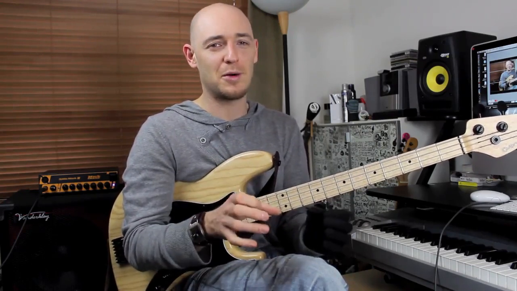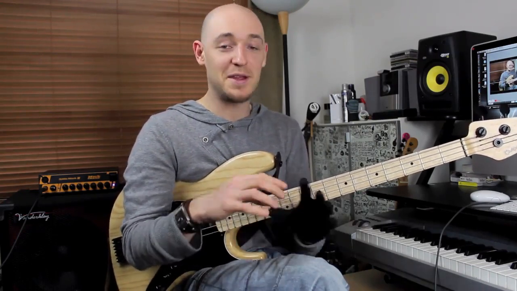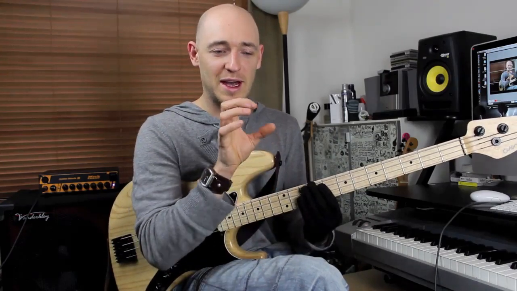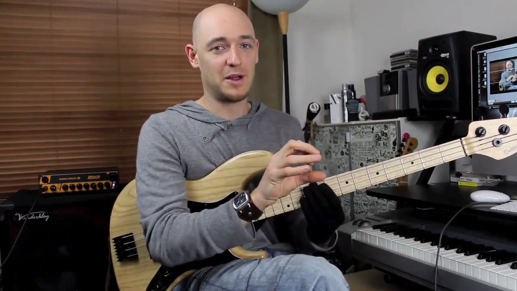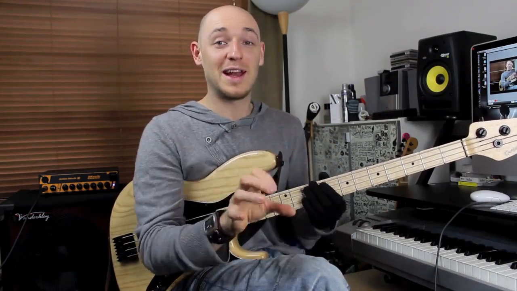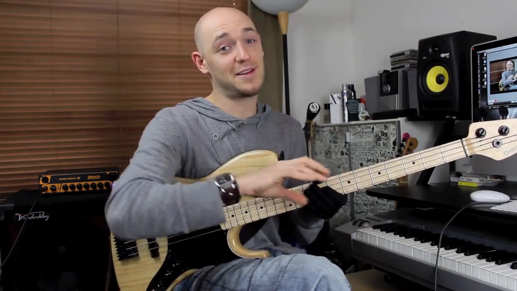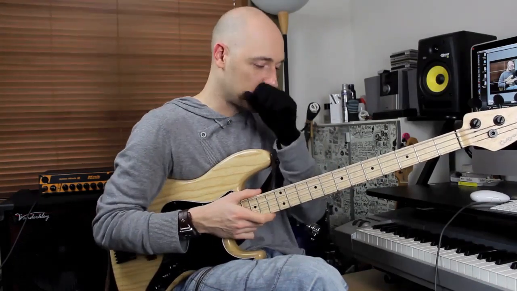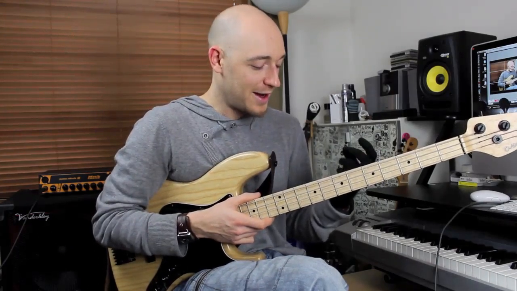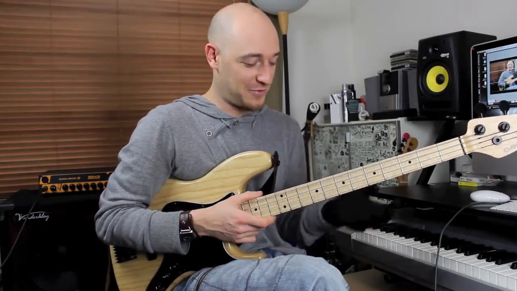This is something really important that you should try to do. Instead of just playing the same lick over and over again, learn how to use little bits from that, or use a bit of it and link it to something else. This is how improvisation happens. I'm going to show you the lick first of all.